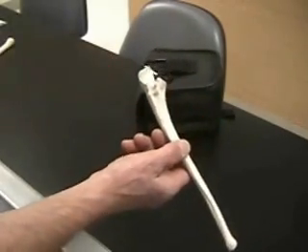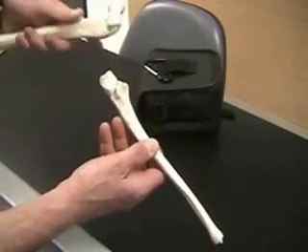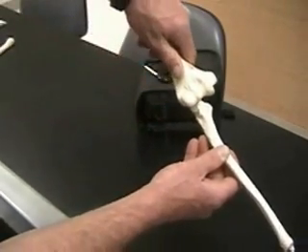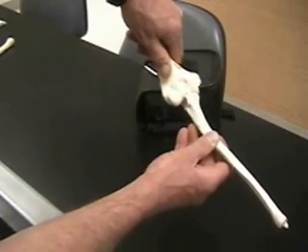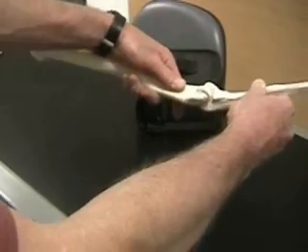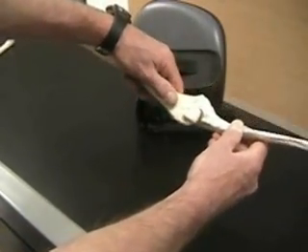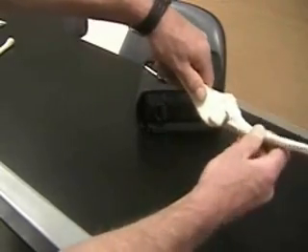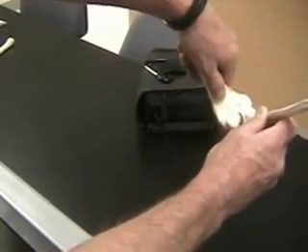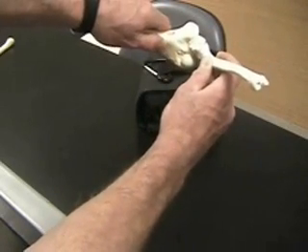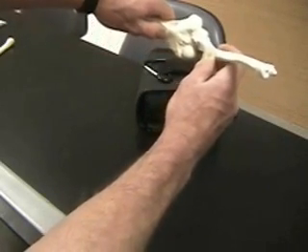Let's try to put some of this together. Now I have a right humerus and a right ulna, and I'm going to place the trochlea or medial condyle of the humerus in the trochlear notch of the ulna. I'm going to rotate things a little bit and try to give you some different views. And you can see how, as you flex and extend your elbow, at this point, the coronoid process of the ulna is articulating with the coronoid fossa of the humerus.